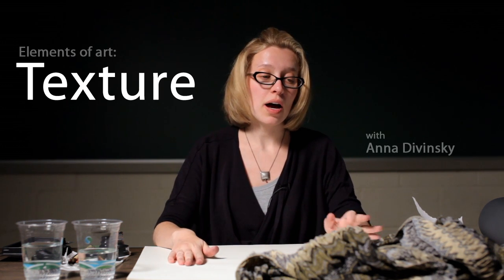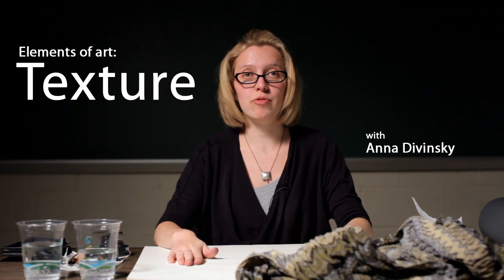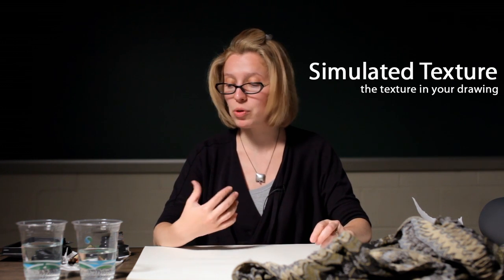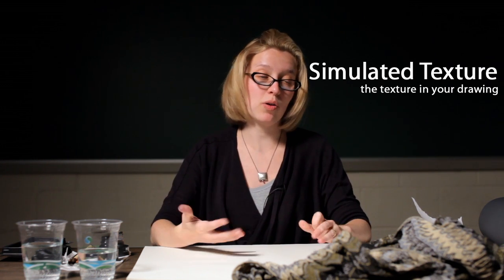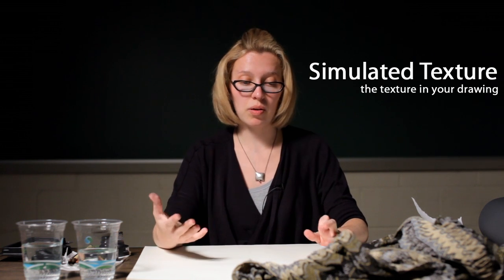I would like to talk to you about different kinds of texture. Actual texture is something that's in front of you that you can feel and touch. And simulated texture is something that you're translating onto your paper. So if I'm looking at tree bark or a scarf or some kind of textured object, and I'm translating that in my drawing, I'm creating simulated texture.